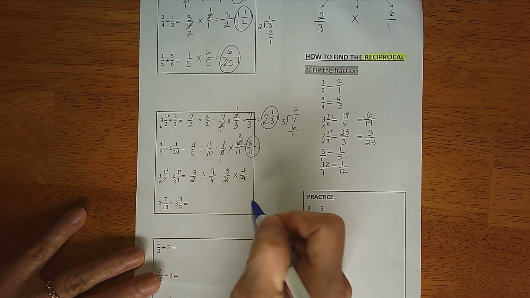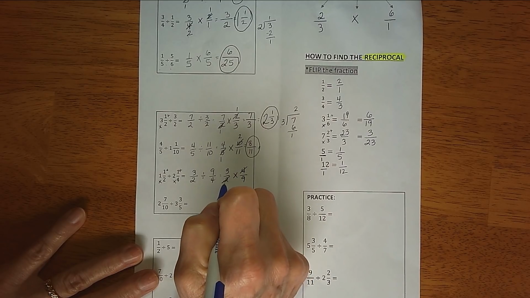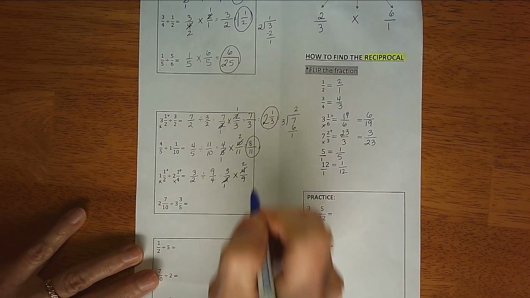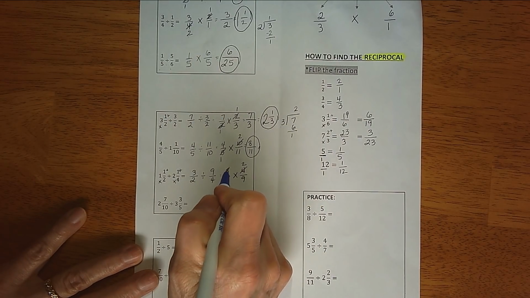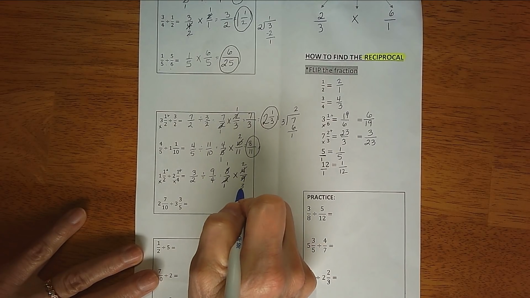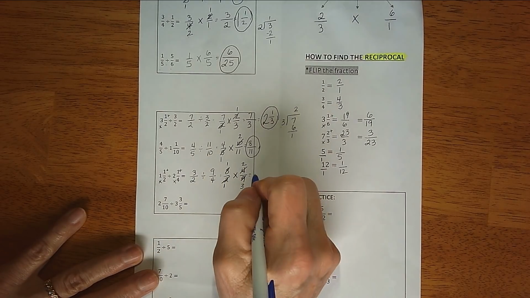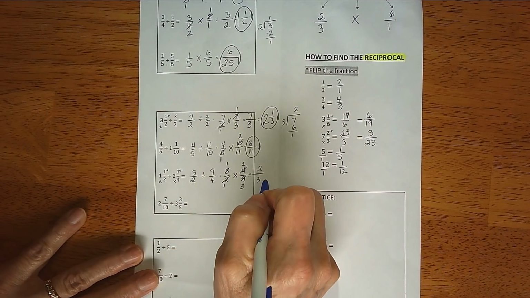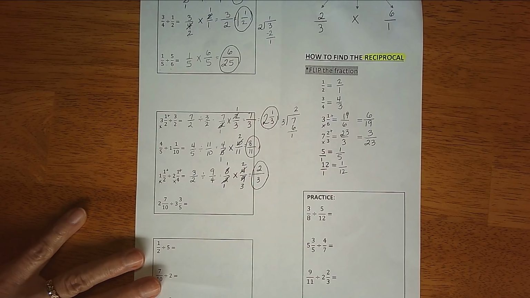Now we're ready to cross simplify. 2 and 4 will both divide by 2. 2 divided by 2 is 1. 4 divided by 2 is 2. 3 and 9 will both divide by 3. So 3 divided by 3 is 1. 9 divided by 3 is 3. Now we're ready to multiply. 1 times 2 is 2, and 1 times 3 is 3. 2/3 cannot be reduced or simplified, so 2/3 is my answer there.